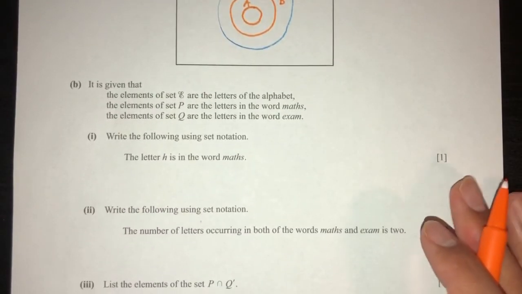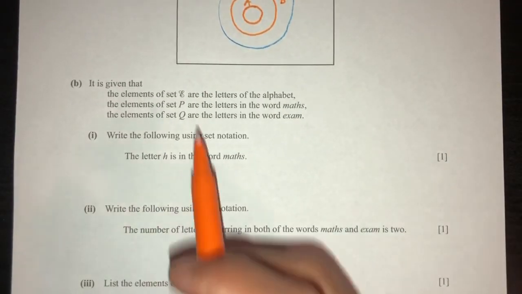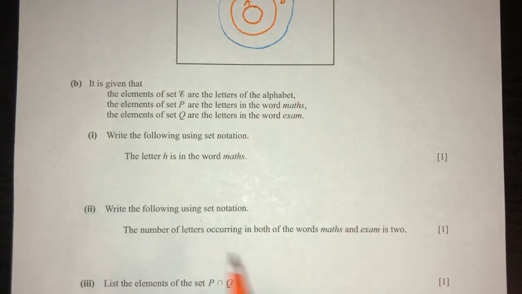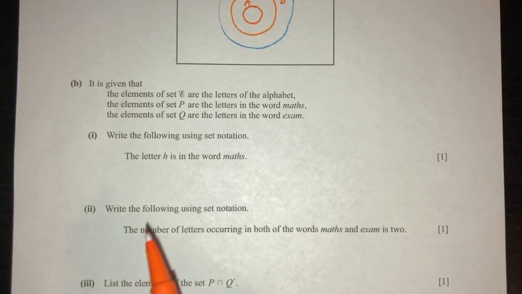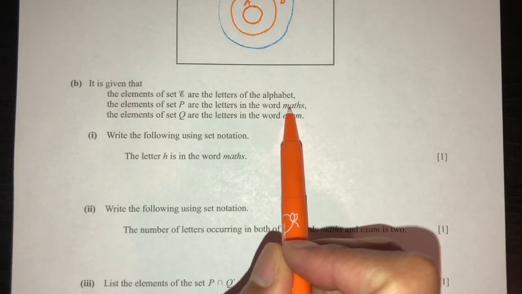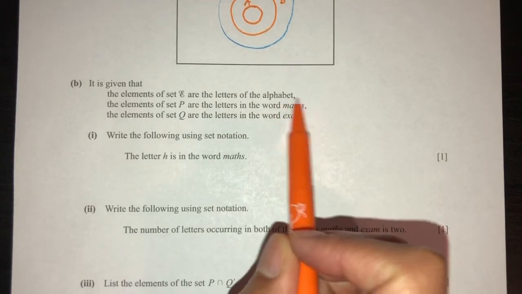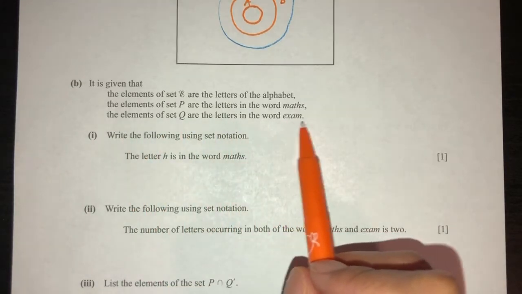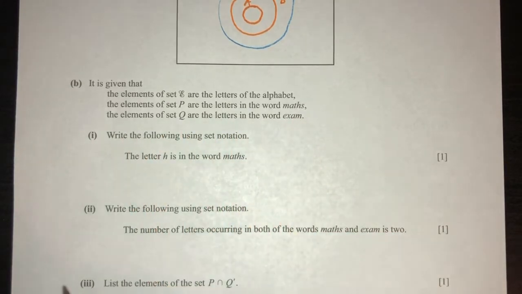Now let's move on to part B. It is given that the universal set is the letters of the alphabet, which is 26 letters, A, B, C, D until Z. Now the elements of P are the letters of the word math. So we have 1, 2, 3, 4 letters from math. And the elements of set Q are the letters in the word exam. So 1, 2, 3, 4.